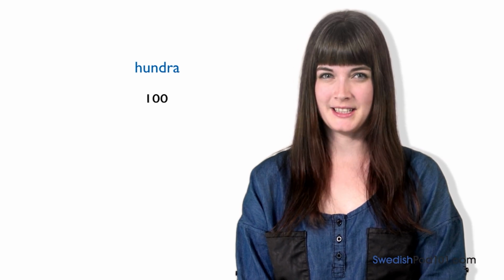Now it's time for Elin's insights. To count higher than 100 will be no problem at all. Just take the 100, and add whatever compound number after that. For example, 135. After only 2 lessons, you are now able to count to 199 in Swedish.